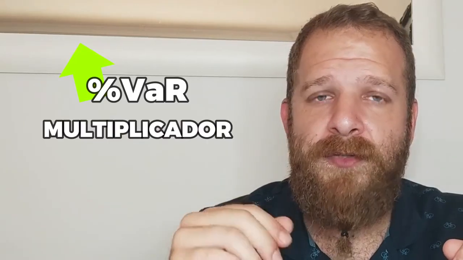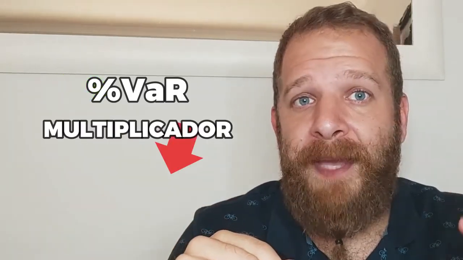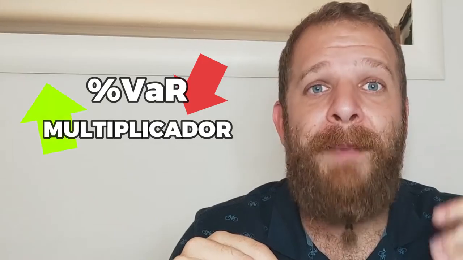So, all this means that the higher the risk you assume, the lower your multiplier will be. And the lower the risk you are assuming, the higher your multiplier will be. But how can we modify this ratio? Based on what parameters does Darwinex ZERO determine you're assuming more or less risk? Well, there are mainly 5.